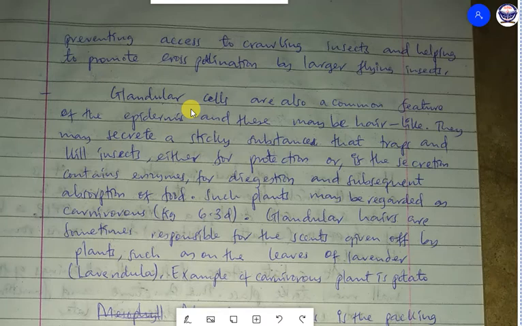We say that hairs may form barriers around the nectar of flowers, preventing access to crawling insects and helping to promote cross pollination by large flying insects.